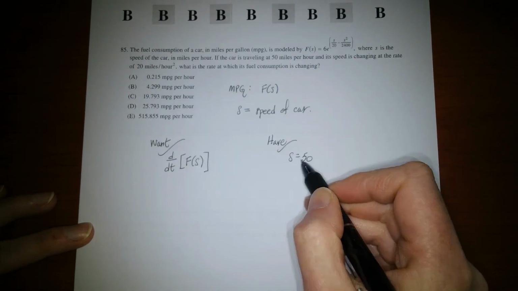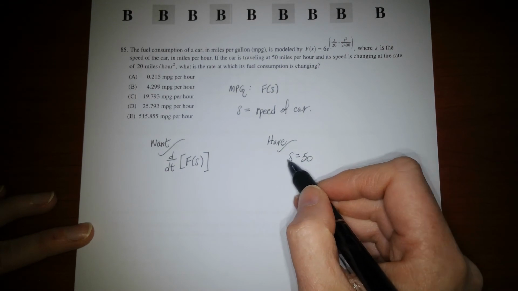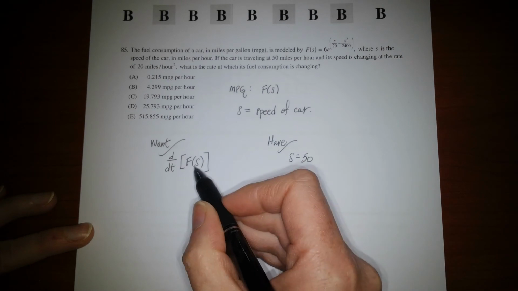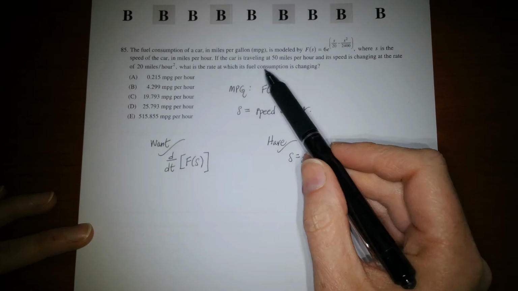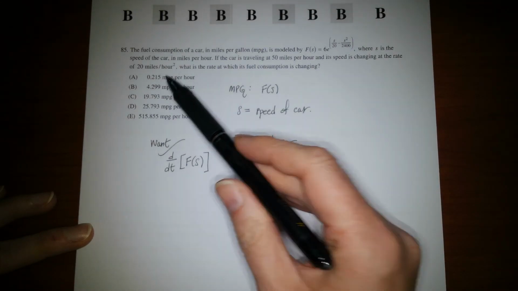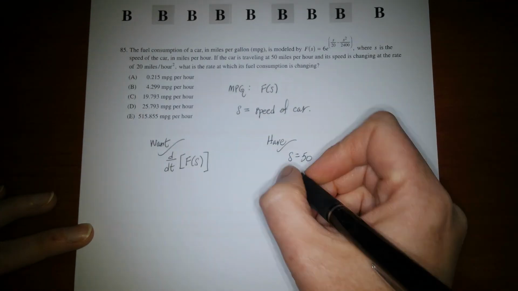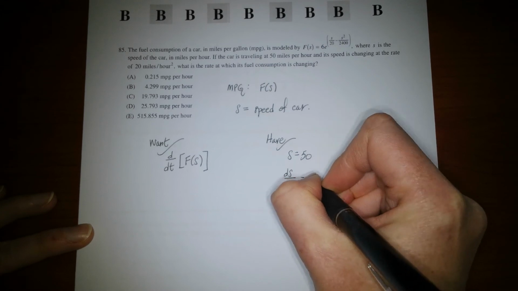Now, S is not constantly 50. S is instantaneously 50. So make sure you don't plug 50 in right now, because then you'll get your answer to be 0. The answer is not 0. And then its speed is changing at a rate of 20 miles per hour, so that would be ds/dt is 20.